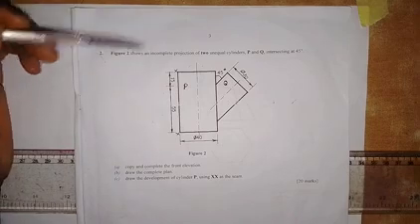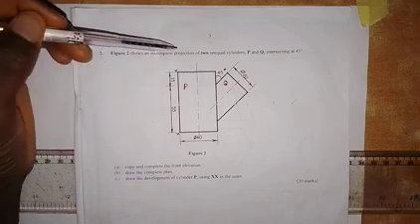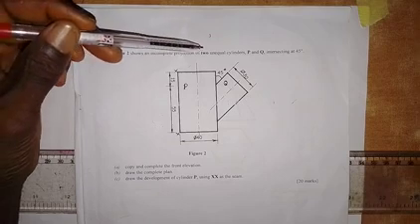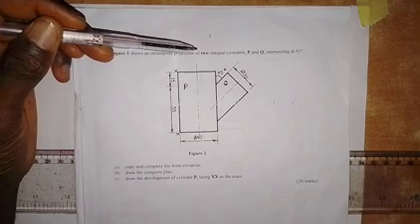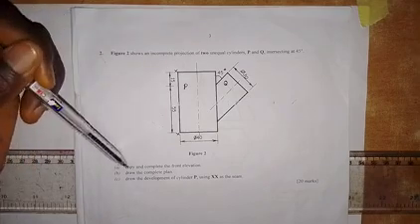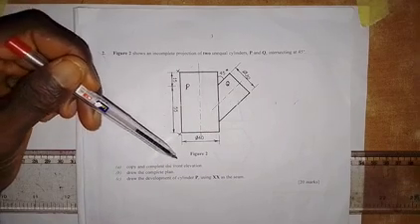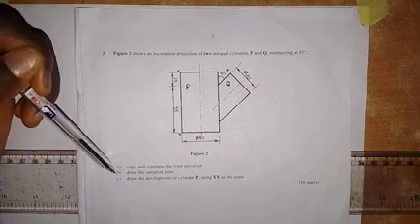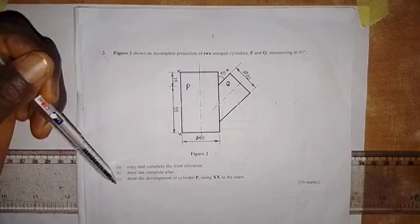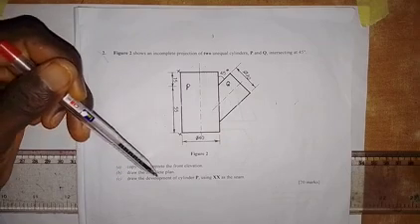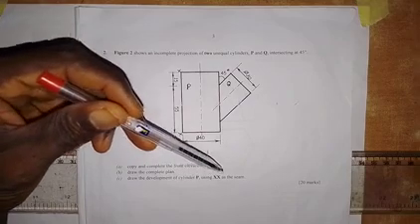And the question says that Figure 2 shows an incomplete projection of two unequal cylinders P and Q intersecting at 45 degrees. We are to copy and complete the front elevation, that is question A. Question B says that we are to draw the complete plan, and question C says that we should draw the development of cylinder P, making XX as the seam.